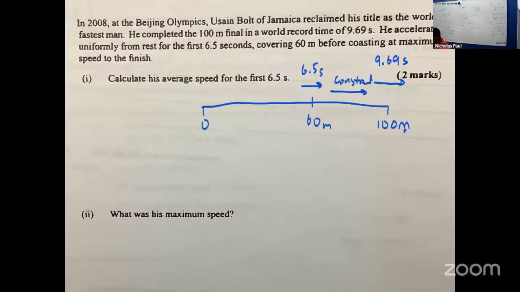From 60 to 100, will he have any acceleration? Lucas, any acceleration after 60? No. So his acceleration only happens where? From 0 to 60. Right. Read part 1 and see if you can find the average speed.